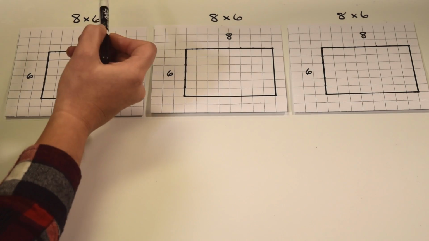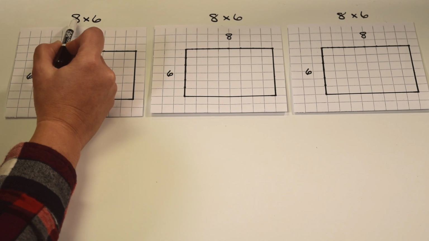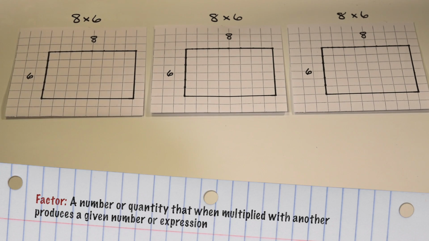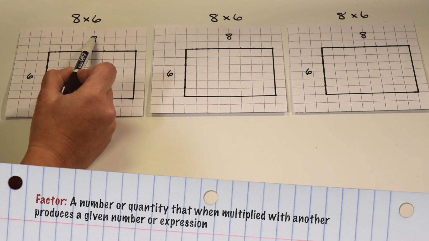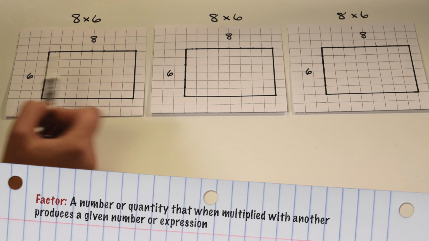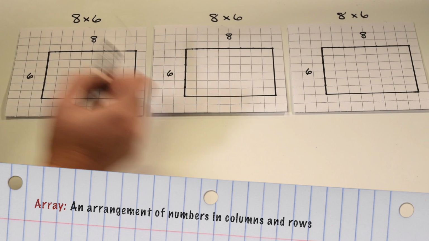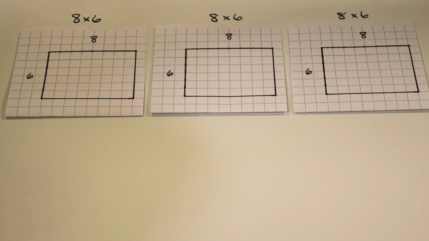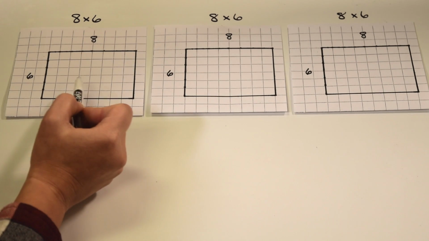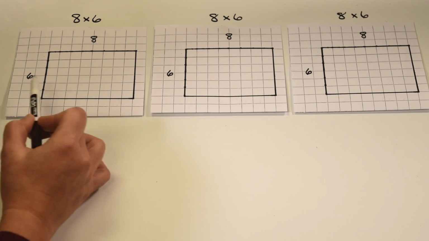To model our thinking, we use an array. An array is a model used to represent equal groups where the dimensions of an array are the factors in the problem. So for instance, here we're going to be using the problem 8 times 6 again. The factors here are 8 and 6. The array that you see here has the lines within the box in order to show the quantities of 8 in a column and 6 rows.